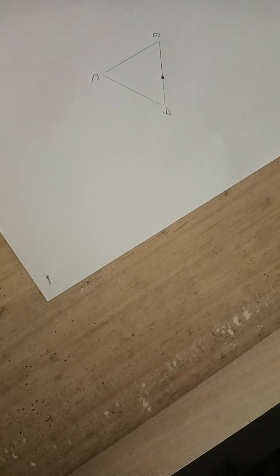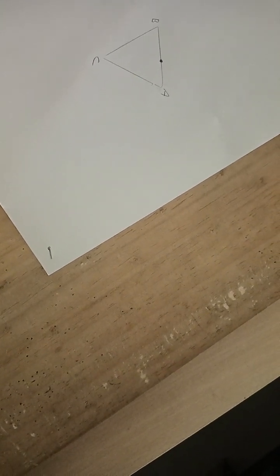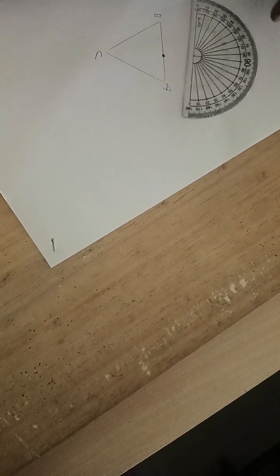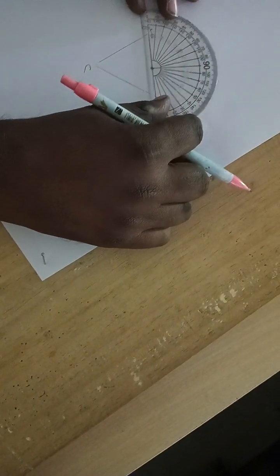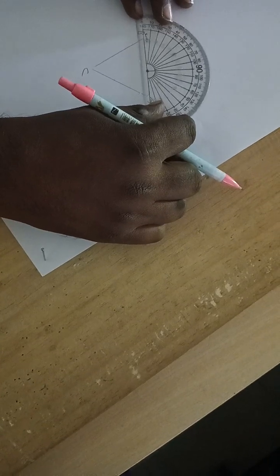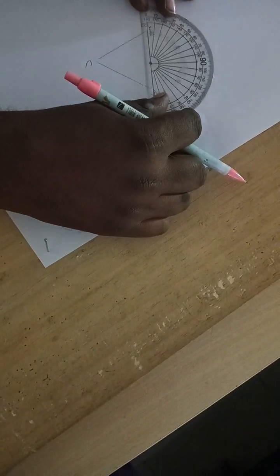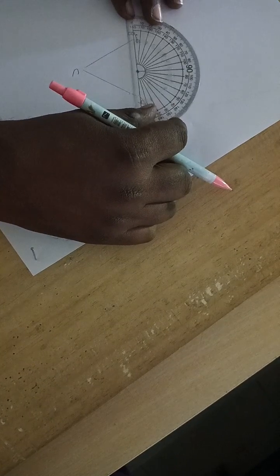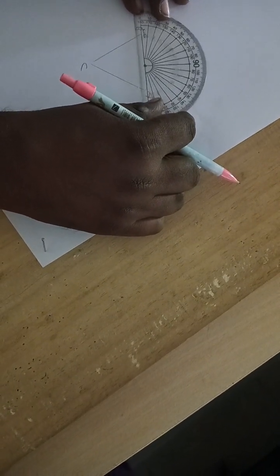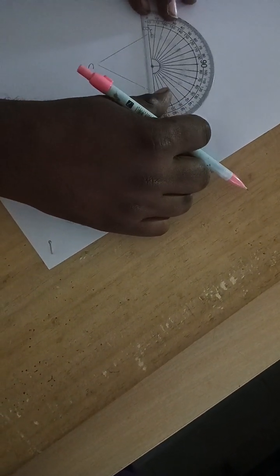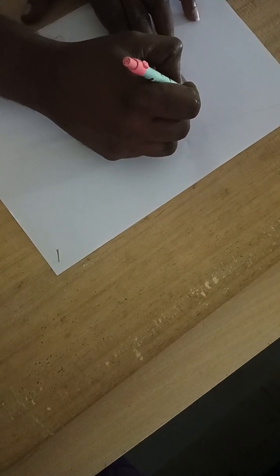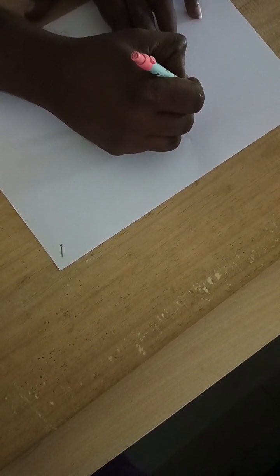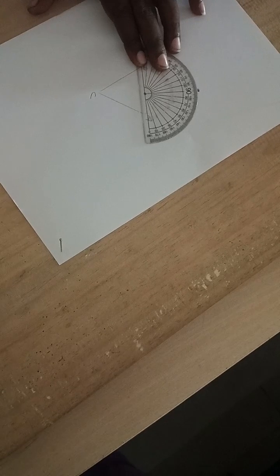Now, using the protractor, place it so that its horizontal line coincides with the AB surface, and its junction coincides with the point we took on the AB surface. Now put a dot at 90 degrees.